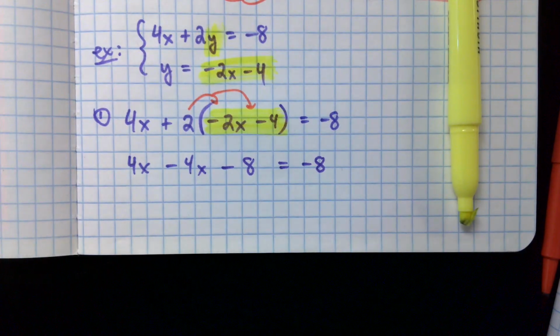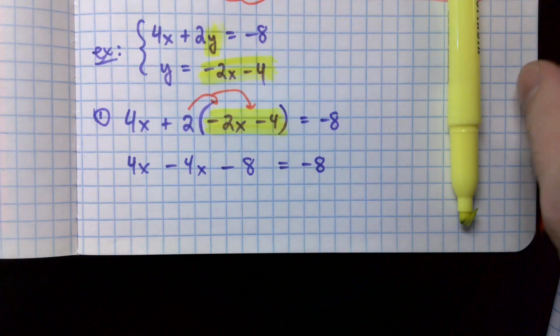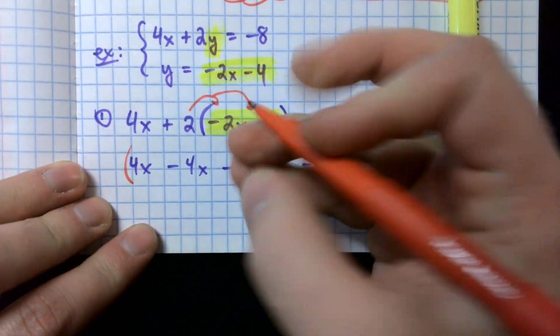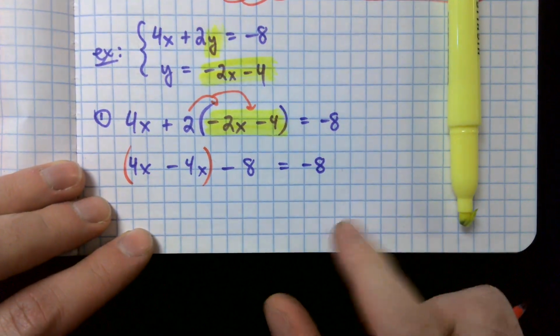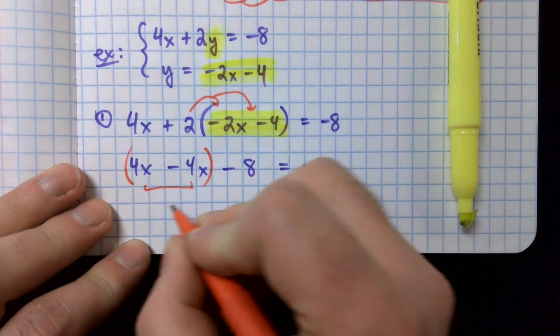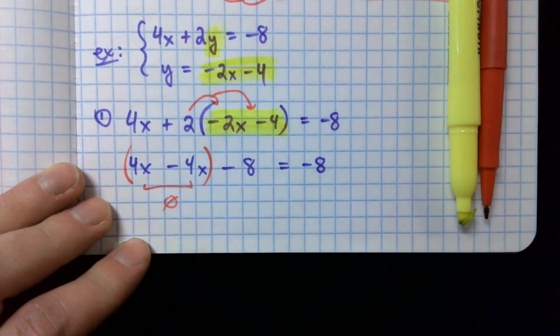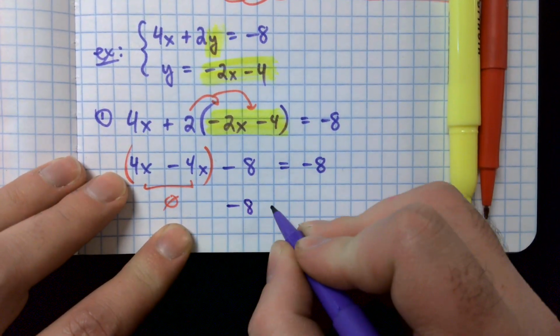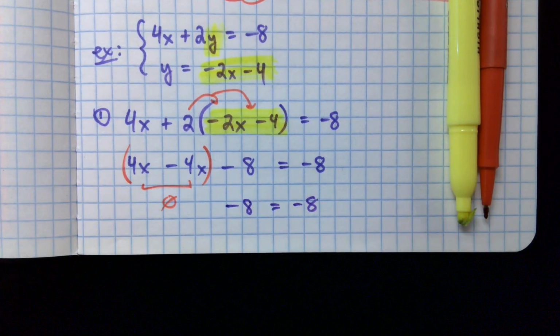You're going to want to combine like terms. Okay, hold on, I appreciate it. We'll get there in 1 second. You're not wrong. I don't want to go too fast. We're making good time. Are there any like terms I can combine here? 4x minus 4x. What is 4x minus 4x? 0. So I'm left with negative 8 equals negative 8.